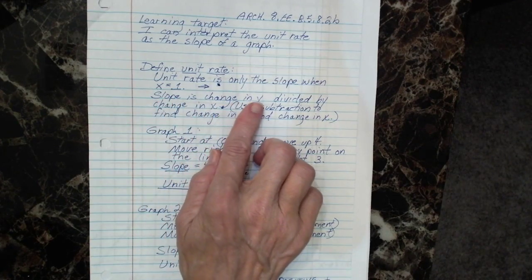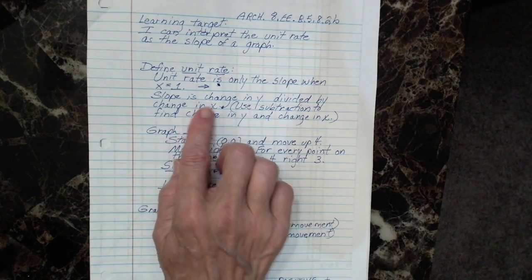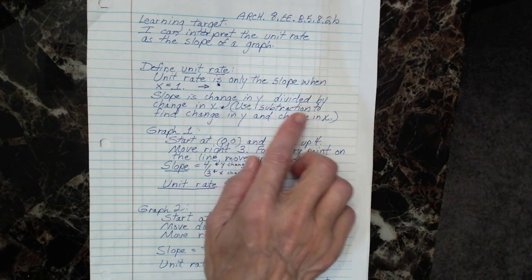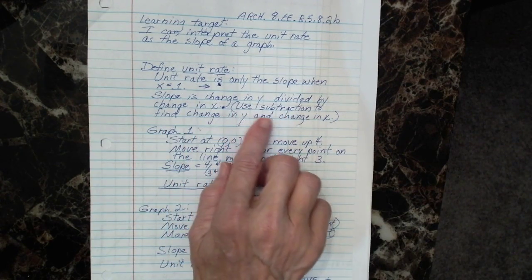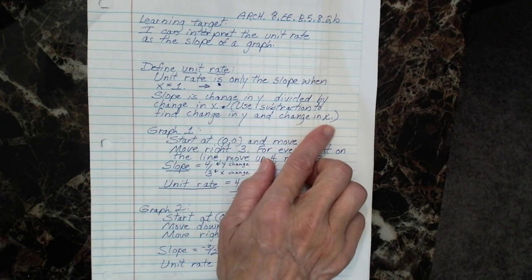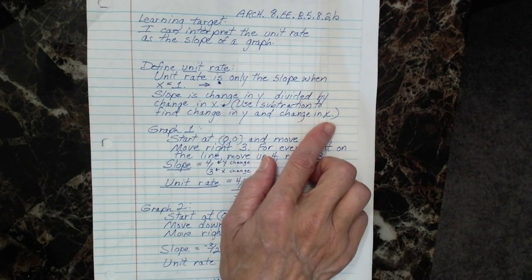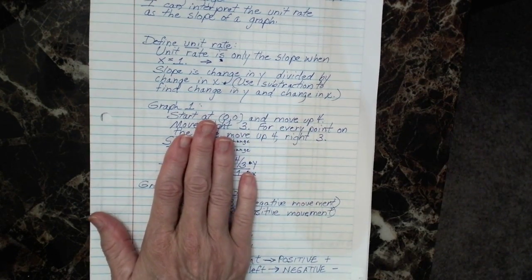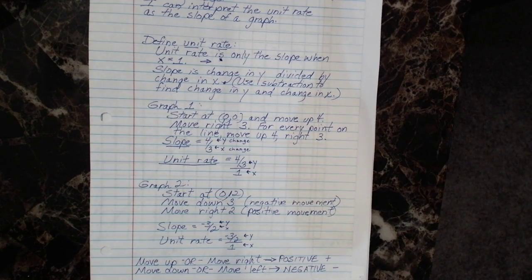Slope is change in y divided by change in x. Use subtraction to find change in y and change in x. And I will explain this after you get all the notes written down. I will show you the graph on the next page.